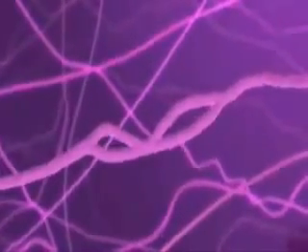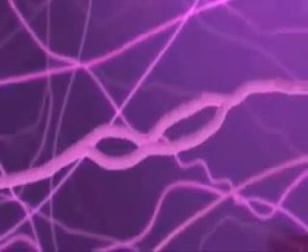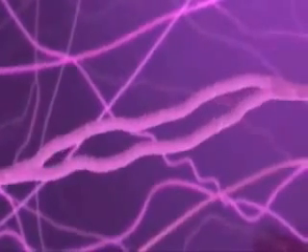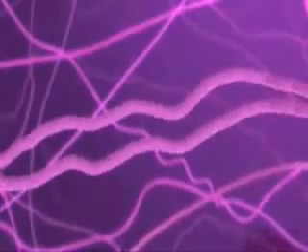Let's move into a cell to witness the events of mitosis. Before a cell can divide, it must first duplicate the chromosomes stored in its nucleus. During chromosome duplication, several bubbles open up along the chromosome. Each bubble grows until it merges with an adjacent bubble. Each chromosome now consists of two identical copies called sister chromatids.